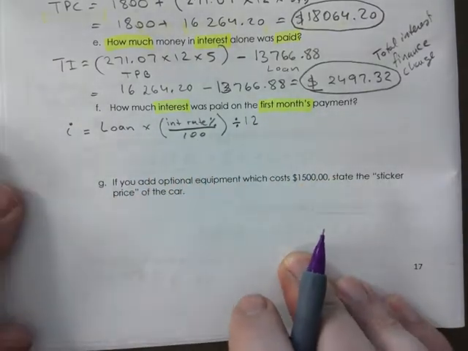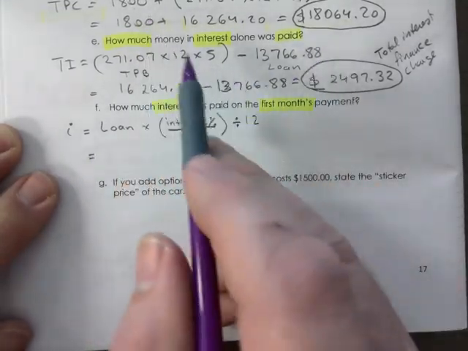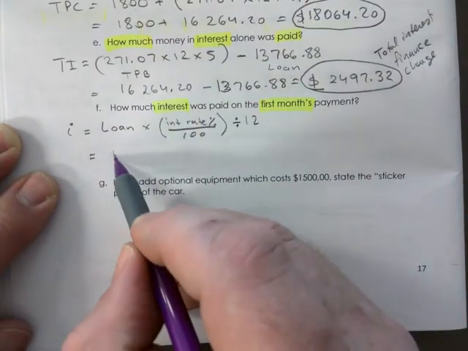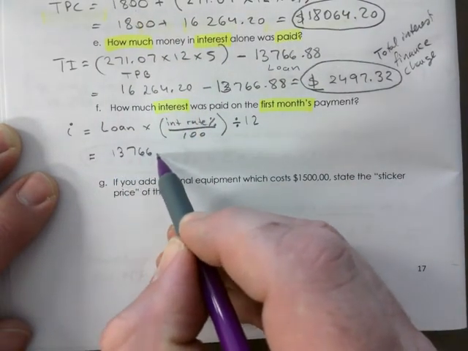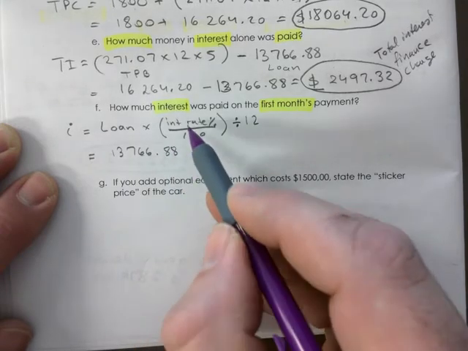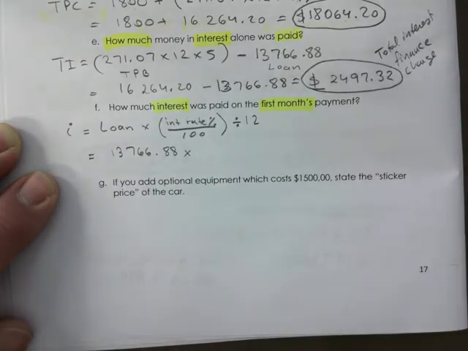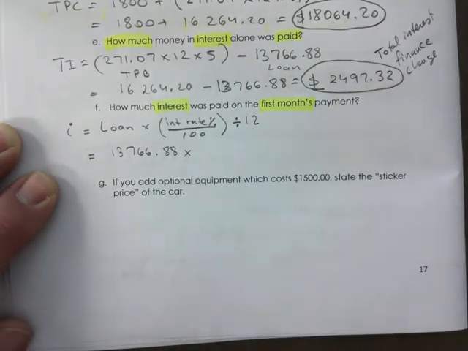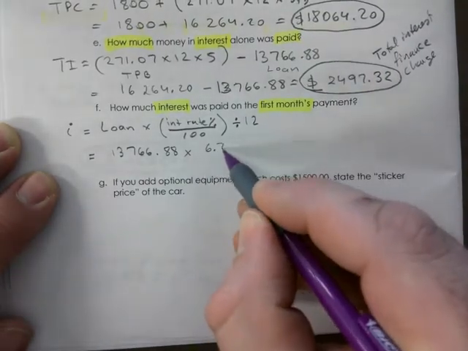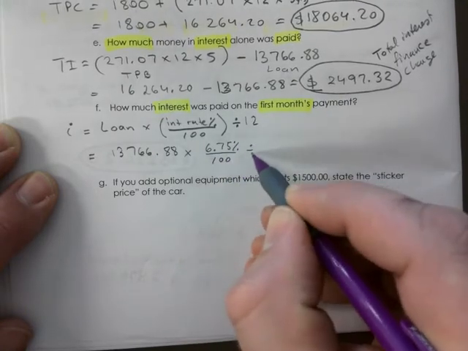So you take your loan, it's up here, 13,766.88. What happens when you go interest rate divided by 100? It just turns it. I will actually show you here. 6.75% divided by 100. All of that divided by 12.